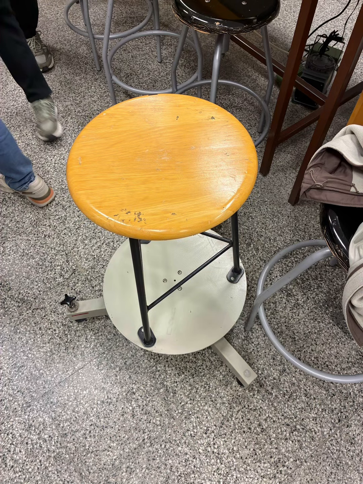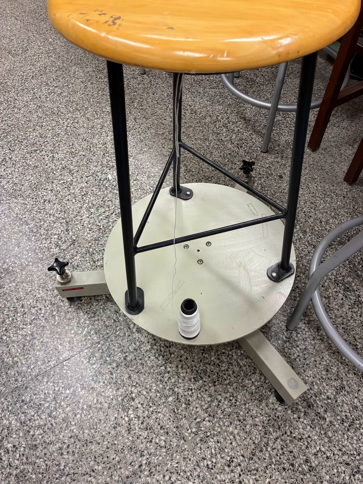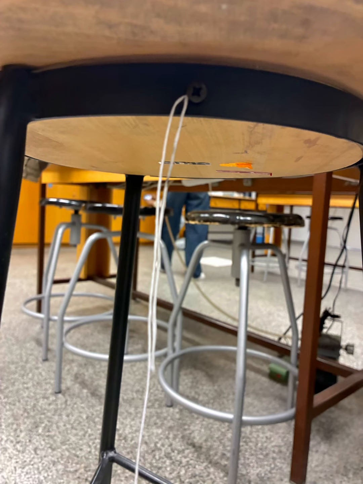In this experiment, we are going to find out that uniform circular motion occurs when an object travels around a circular path at a constant speed, but with continuously changing direction. As you can see, we use one turntable, and also, as you can see, we use ropes.